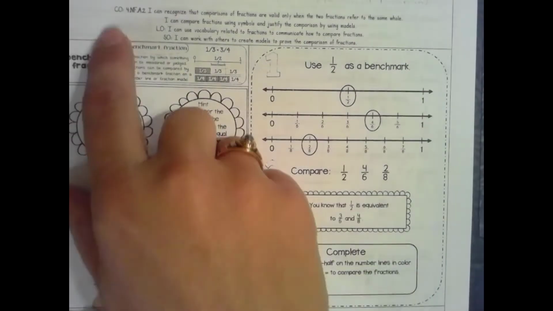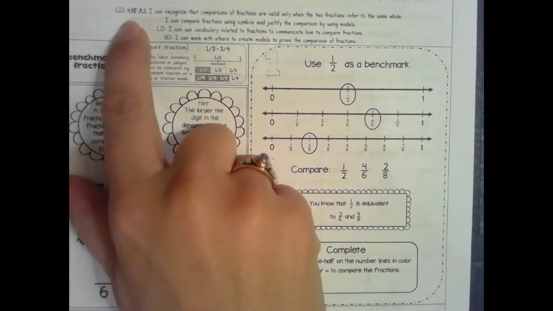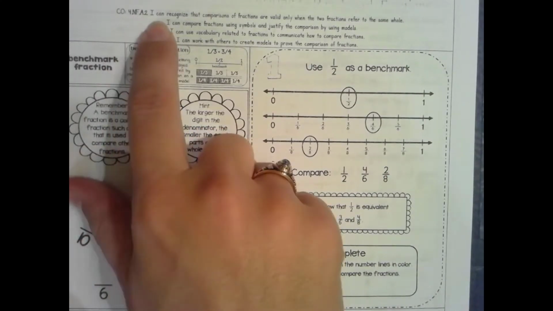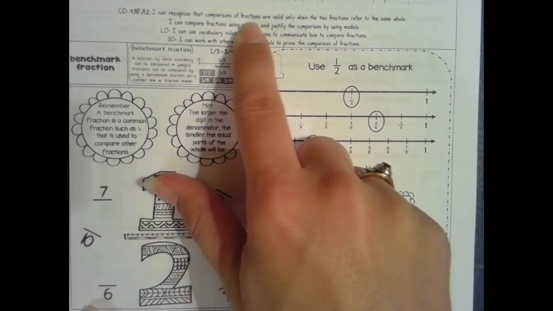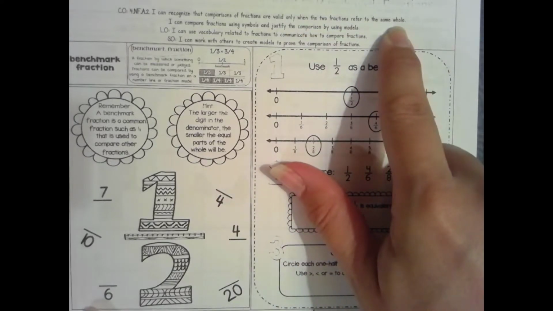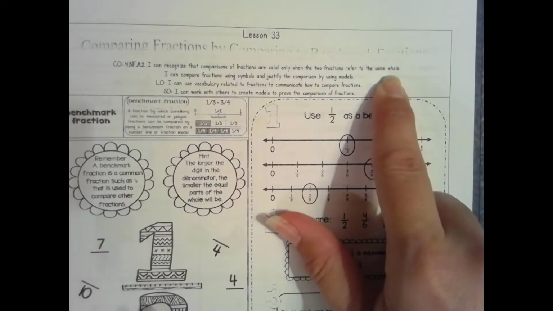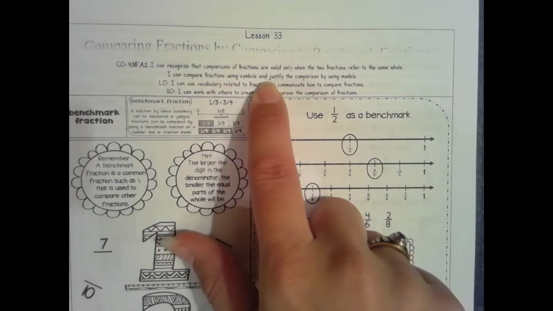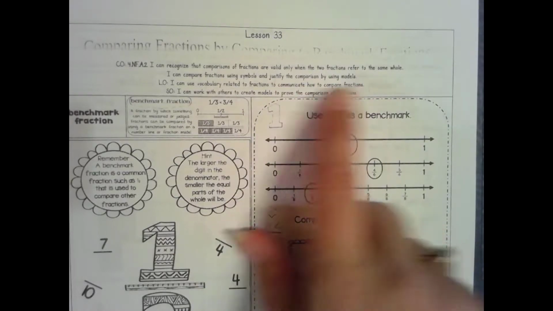So here our content objective for 4th grade, NF, numbers, operations, fractions, A2. I can recognize that comparisons of fractions are valid only when the two fractions refer to the same whole. That goes to the candy bars that we looked at in the last lesson. I can compare fractions using symbols and justify the comparison by using models.